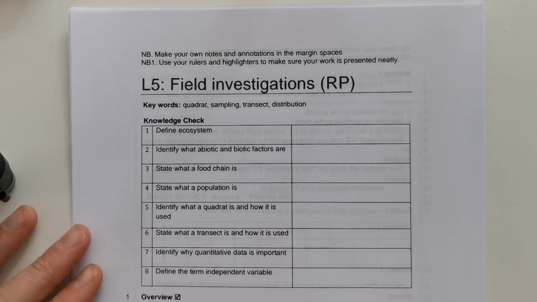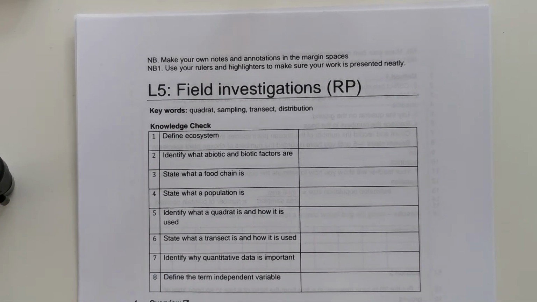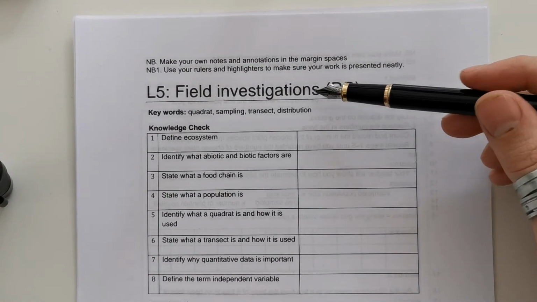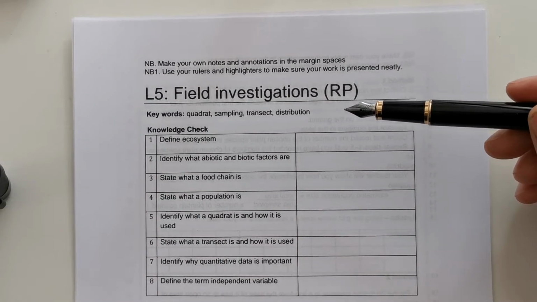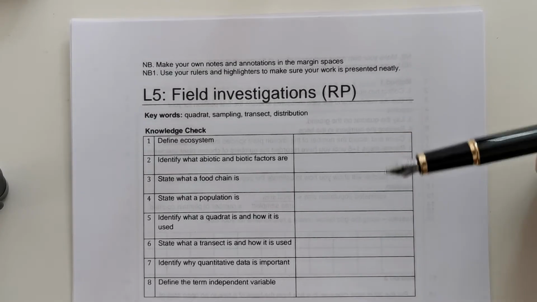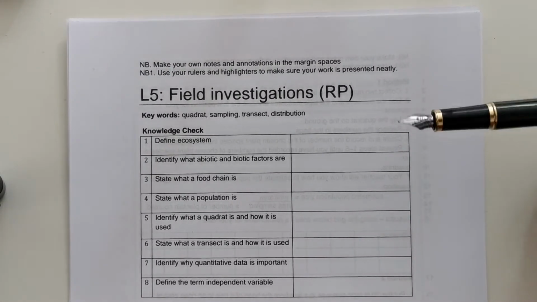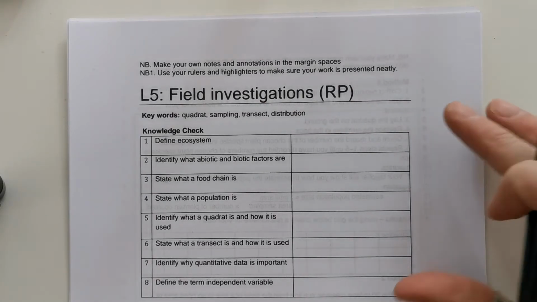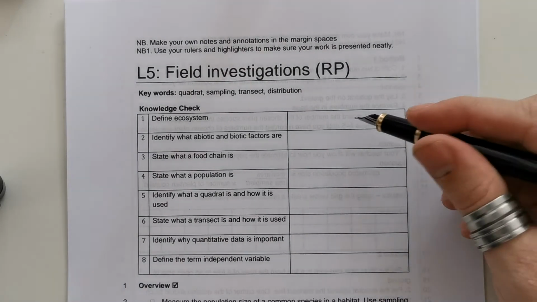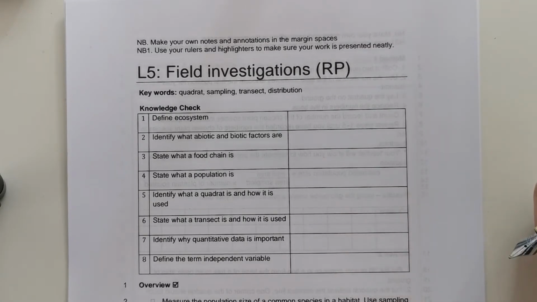Right, so welcome to lesson 5 of your ecology unit of work. So as you'll see, lesson 5 is all about field investigations and how some of the ecology work you've been talking about in the last couple of lessons has been put into practical application. So to begin with, pause the video, review your previous notes, review any extra resources you've got, and have a go at the knowledge check questions, and then we will go through these in a moment when you unpause the video.